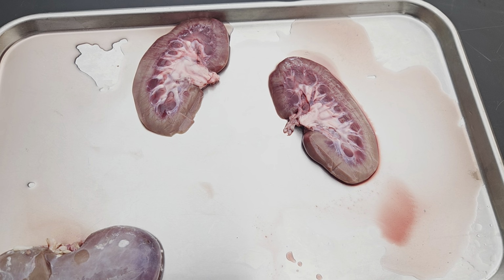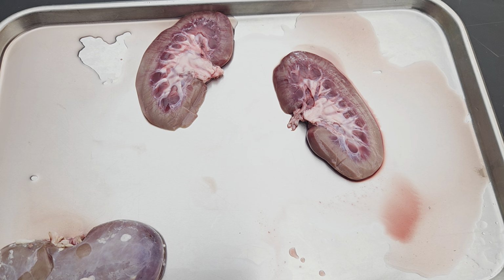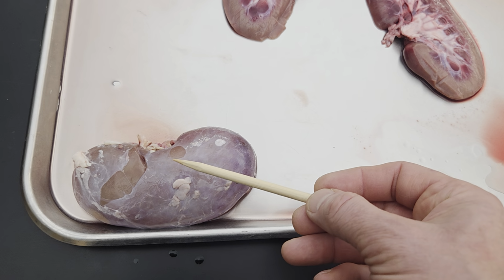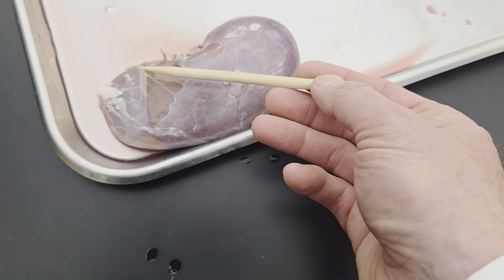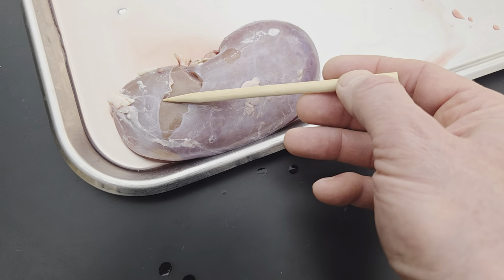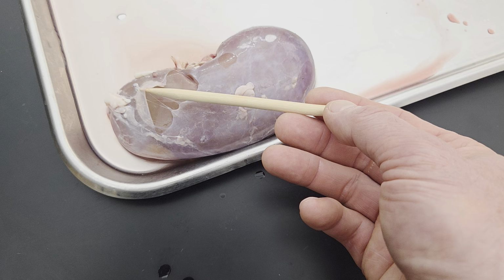Okay, so going freehand, parts of a dissected kidney. First of all, on this kidney, before we even open it up, it has the renal capsule still attached to it. That connective tissue on the outside is renal capsule.